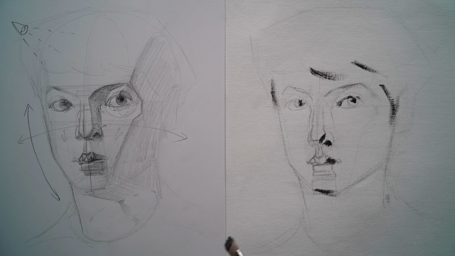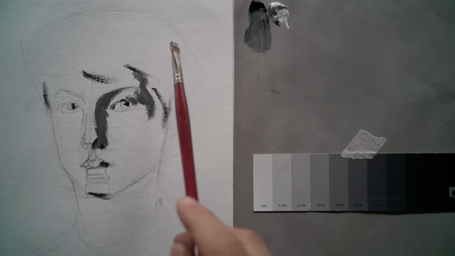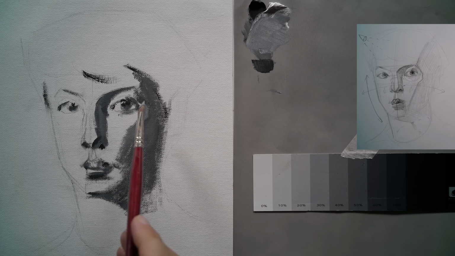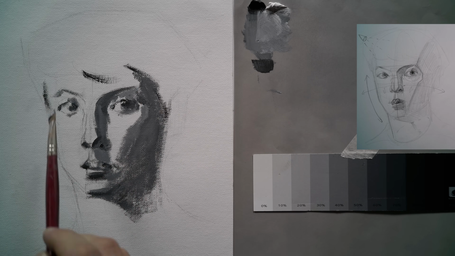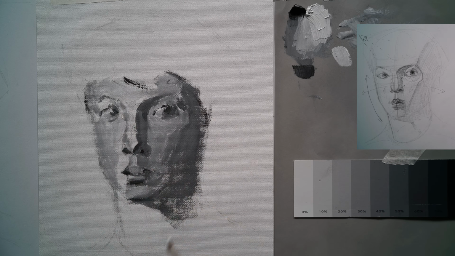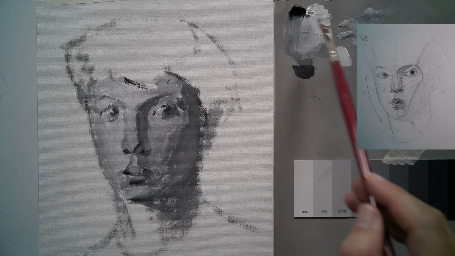Because my drawing has set up the proportions, shapes, and form clearly for me, the painting process should be relatively straightforward. Always start from the darkest shadows. They will give you the right contrast, so all the shadow accents is what I get first. And then work your way from the shadow side towards the light.